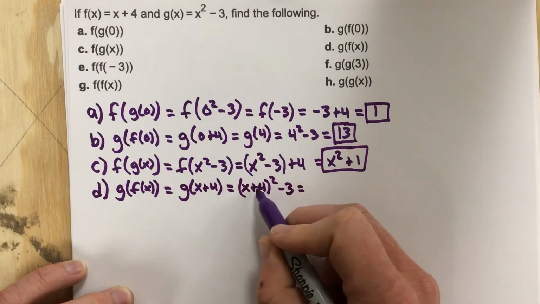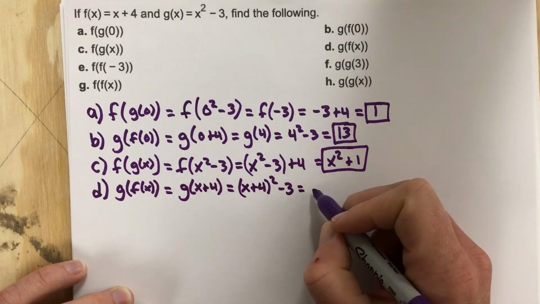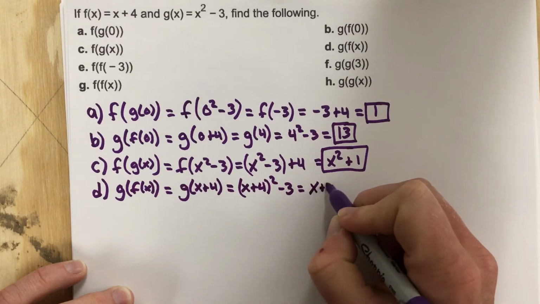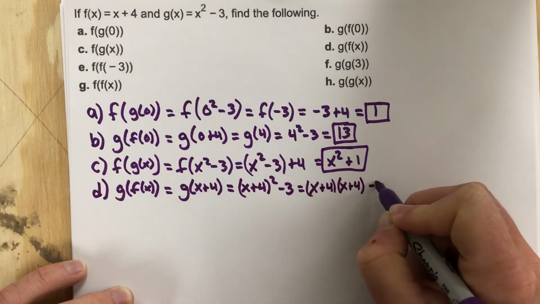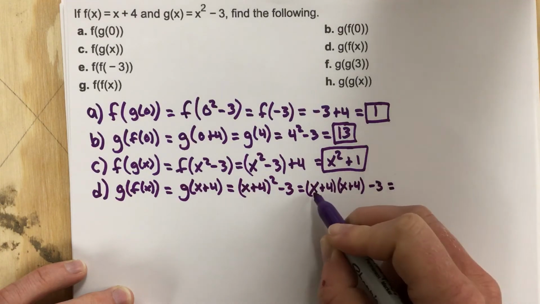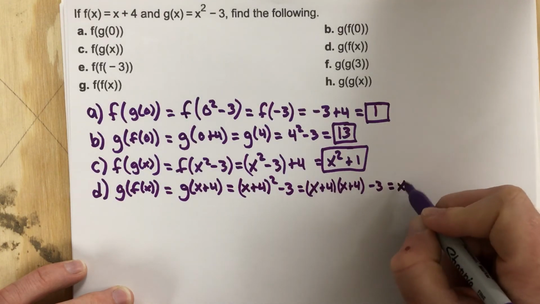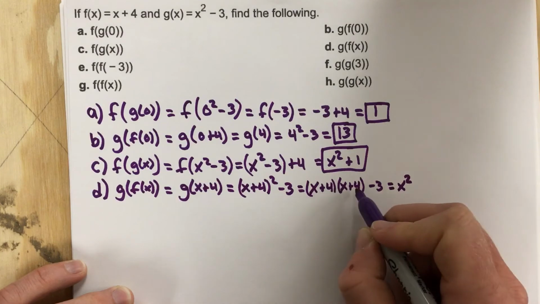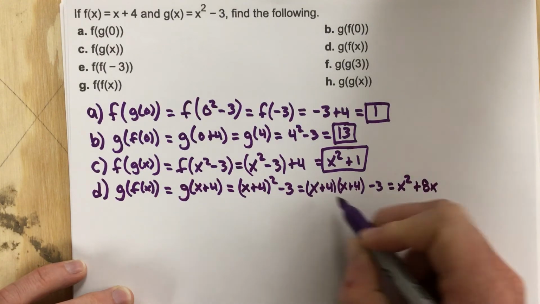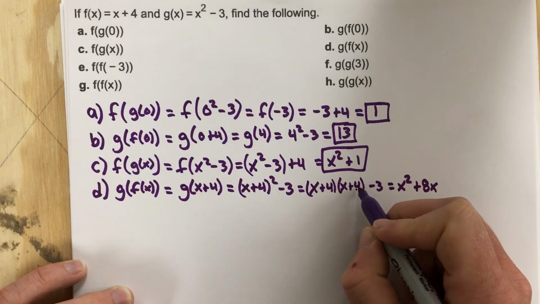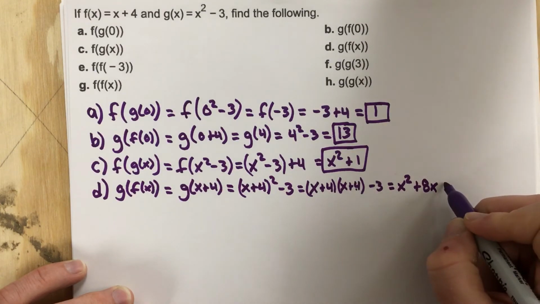X plus 4 squared, I can split that to x plus 4 times x plus 4 minus 3. That's x squared plus 4x, that's plus 8x. 4 times 4 is 16. Minus the 3, you get 13. So plus 13.